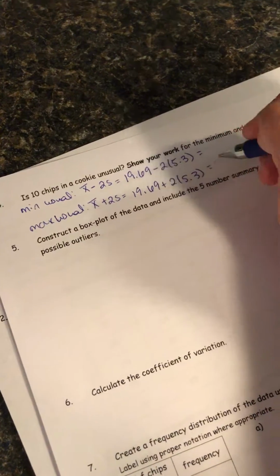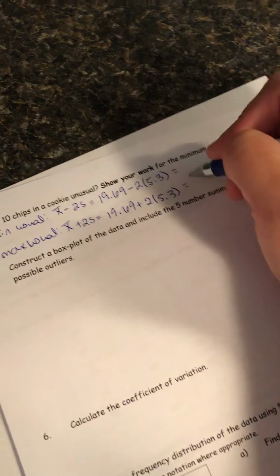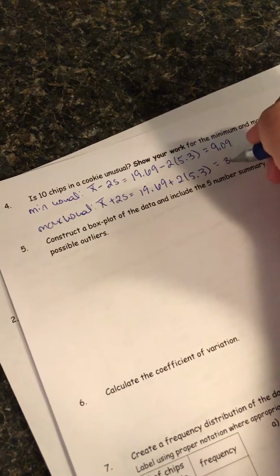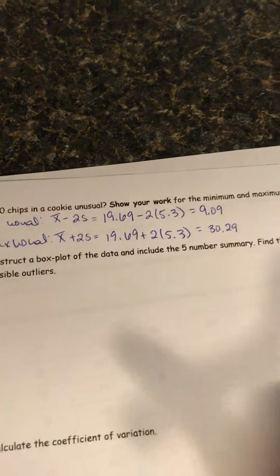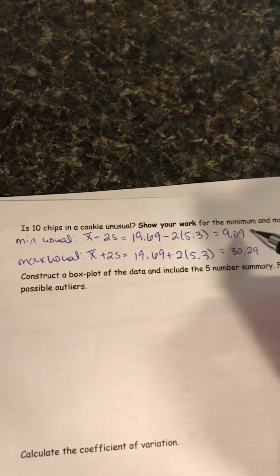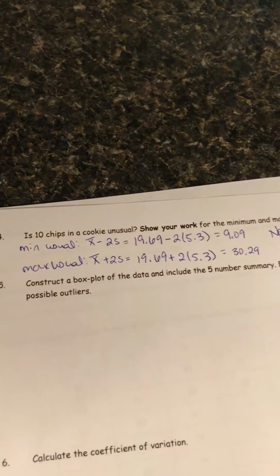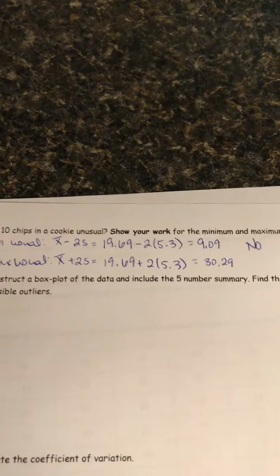So if you do both of those, you should get 9.09 for the minimum and 30.29 for the maximum. So if it's asking is 10 chips unusual, the answer would be no, because 10 is between these two numbers. So 10 is not unusual.